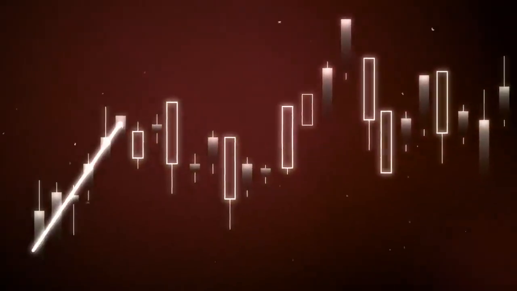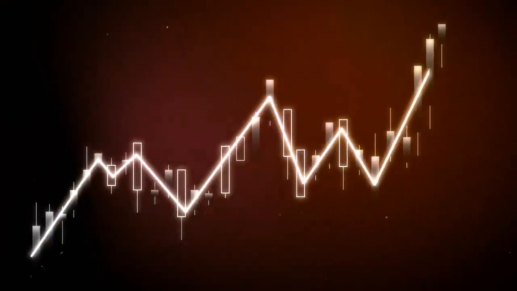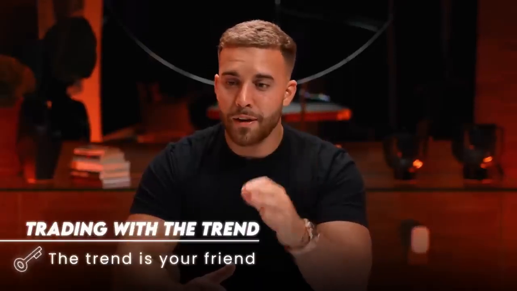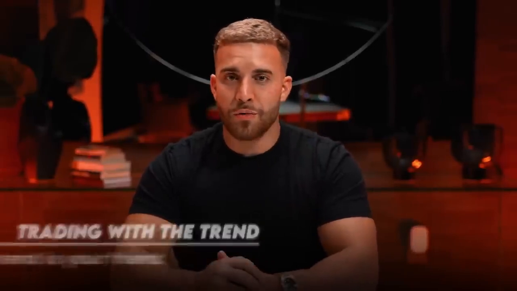So these candlesticks create patterns. And these patterns create trends to the upside or trends to the downside. And the key to trading is trading with the trend. The trend is your friend. I know it might be cringe. I know you might have heard it a million times, but it's what I do every single day.